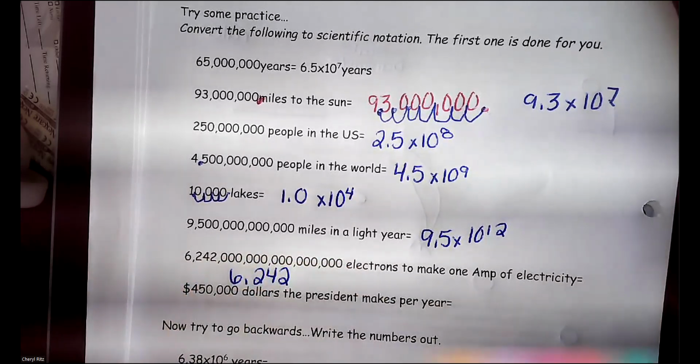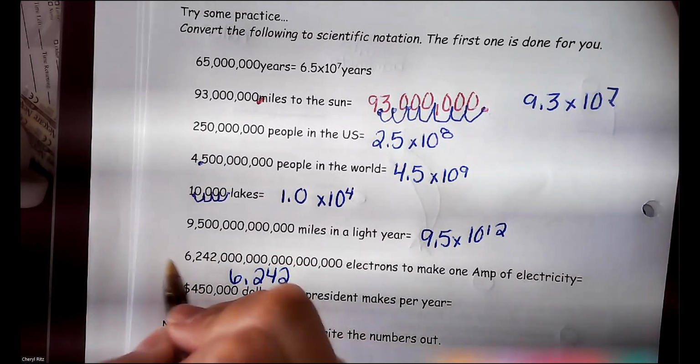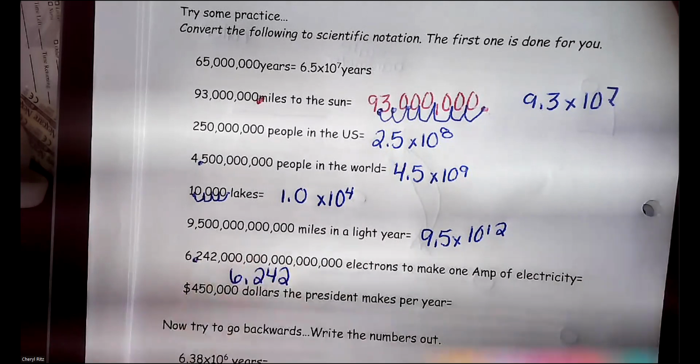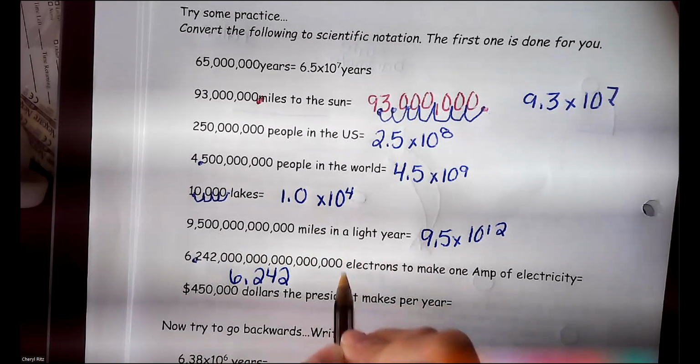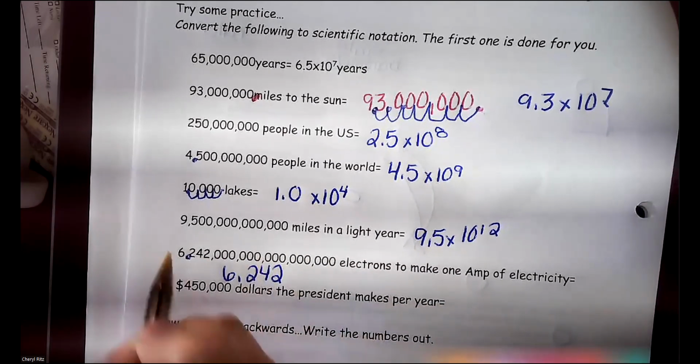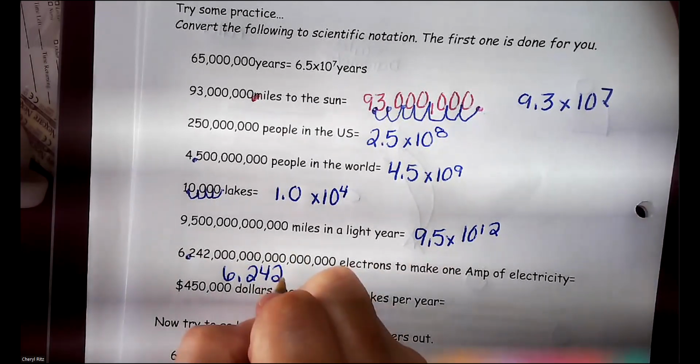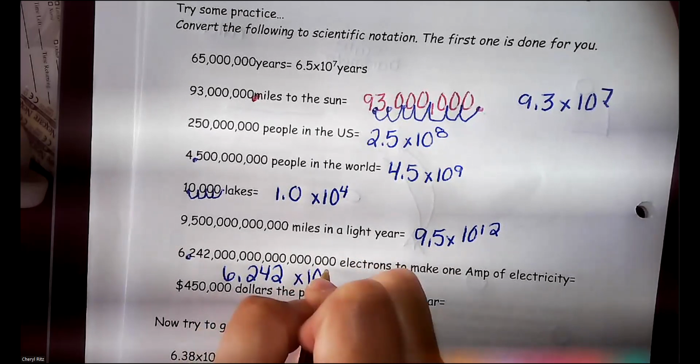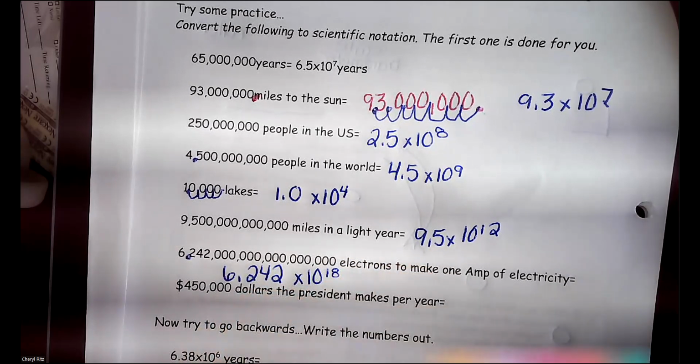6.242. Did you guys include all those numbers? Yes. If they're not zeros, you do have to keep them, but it still works the same way. You still put a decimal between the first 2 numbers in the line and counted how many places that got moved over, and how many places did you say, Trenton? I cut you off. Times 10 to the 18th. That is correct, by the way. Dollars the US president makes per year. How would we write that one?